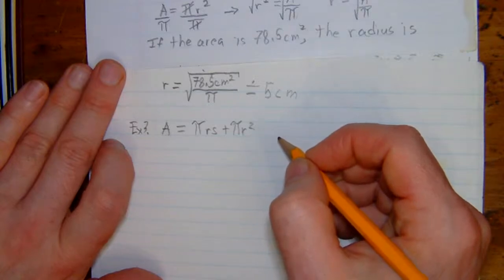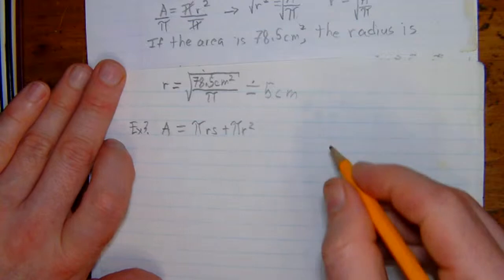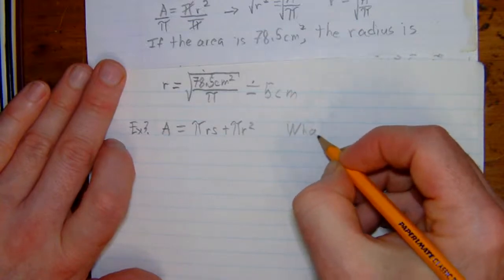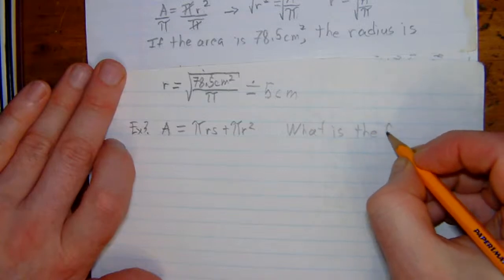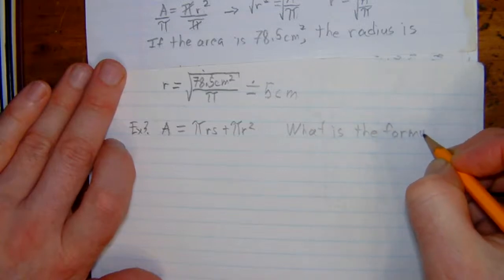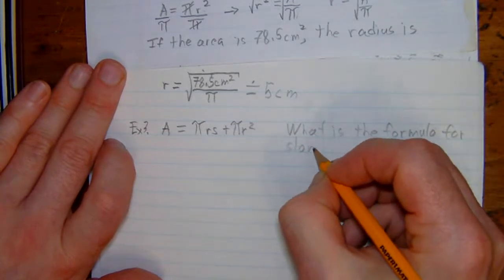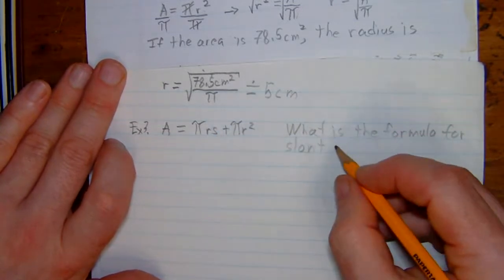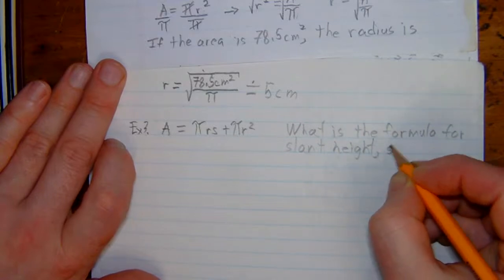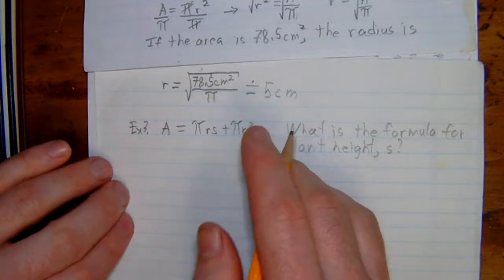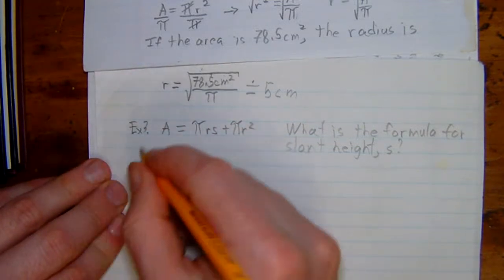So let's say we wanted to figure out the slant height of a cone. Well, that's S here in the formula. And so we would use our solving steps to get the S by itself.